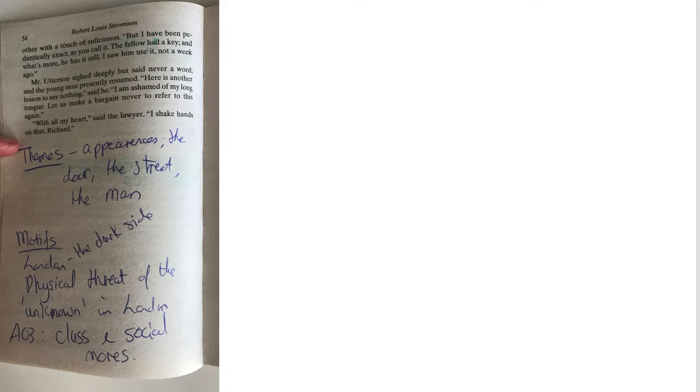So I just wanted to talk very quickly about the themes we would have appearing in this chapter. We would have appearances, what they tell us. We've got the idea of doors and streets hiding things from us. We've got the appearance of the man. Can we know someone from just what they look like? Do we just know them from how they behave? Motifs, which are ideas that appear regularly throughout the novel. We've got the dark side of London, the physical threat of the unknown in there. AO3, lots of ideas about class and social mores, and these are all going to be incredibly important through the rest of the novel.